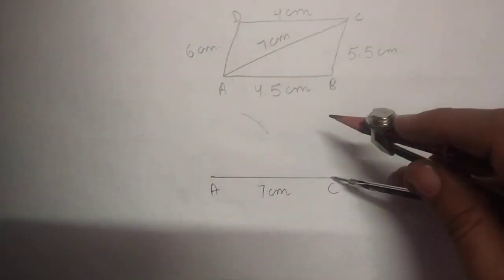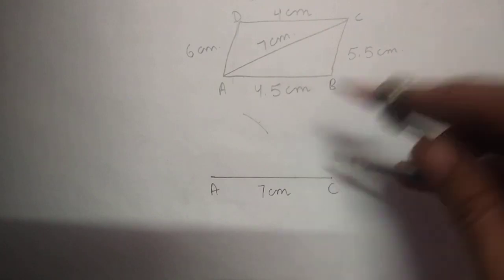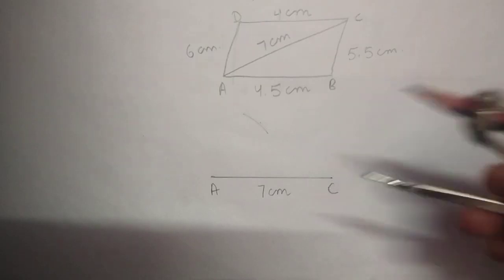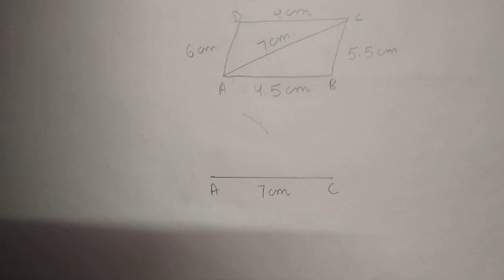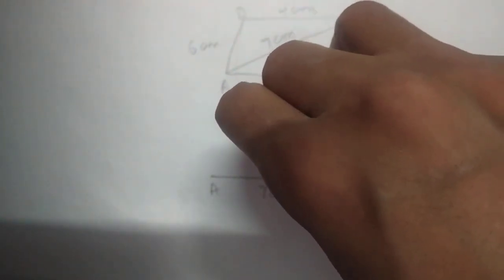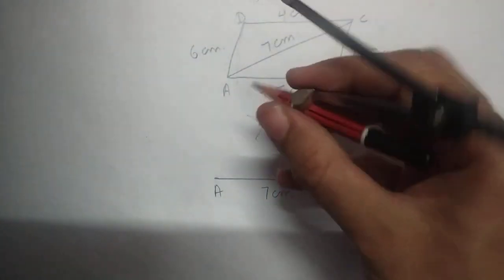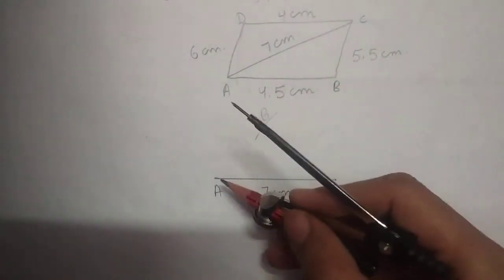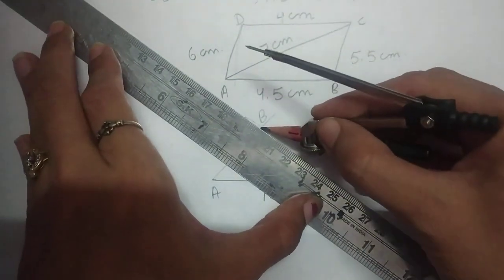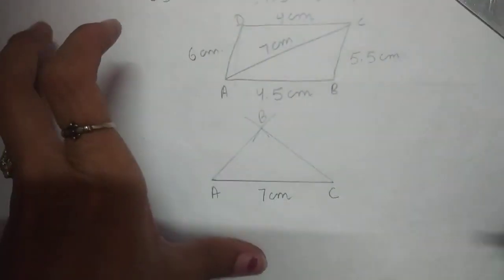After that, taking C as center, you are supposed to draw an arc of radius 5.5 centimeters. This point I am taking B, and BC is given to us as 5.5 centimeters. So I am measuring 5.5 centimeters, and then I will be placing the arc taking C as center. So this point is our B. Now you are supposed to join AB and BC. So this ABC we have constructed.